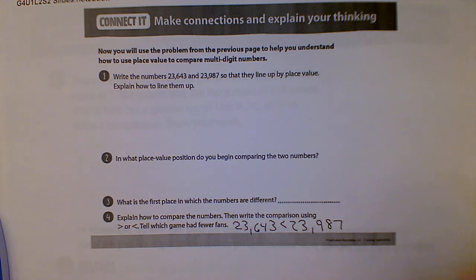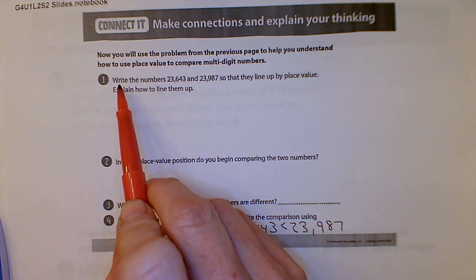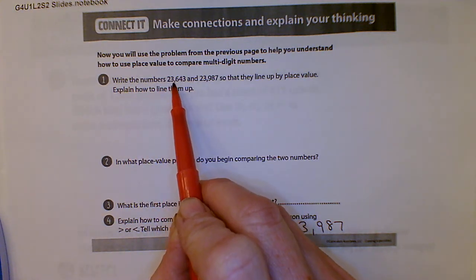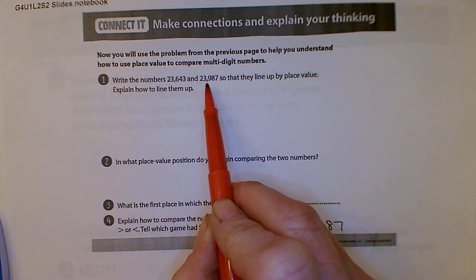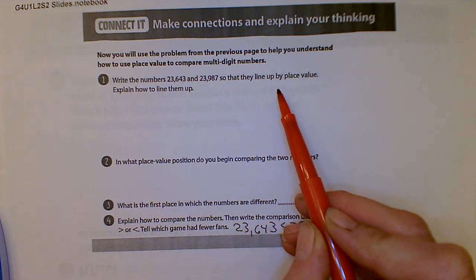All right, so here the first step is they say, write the numbers 23,643 and 23,987 so they line up by place value.